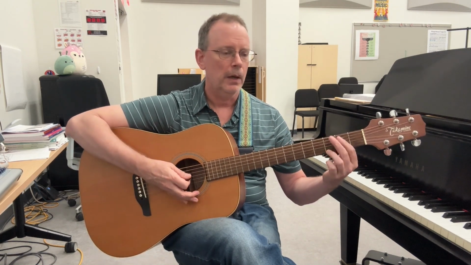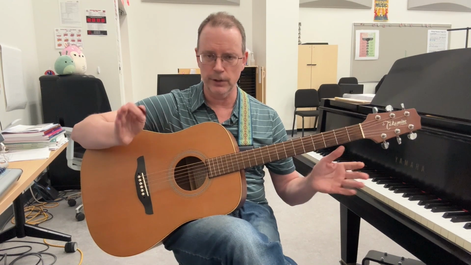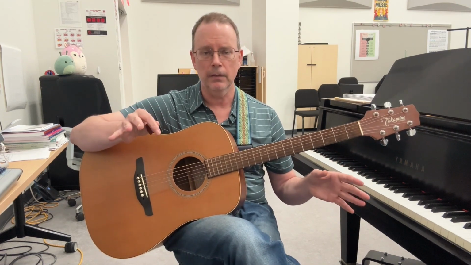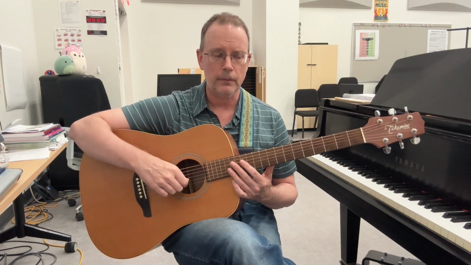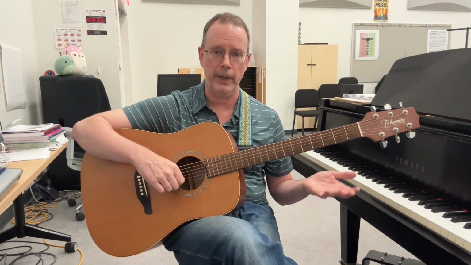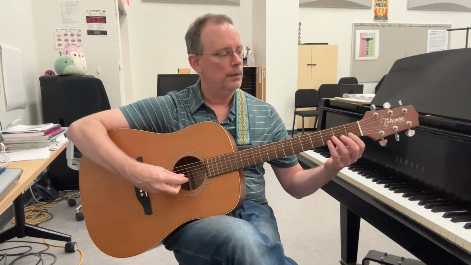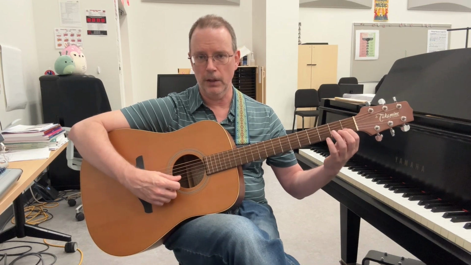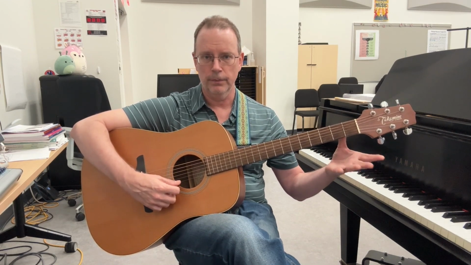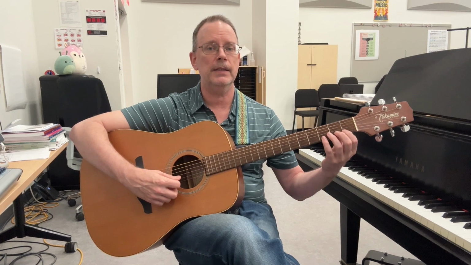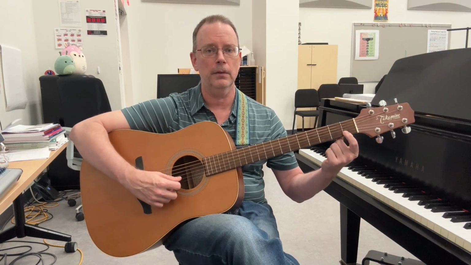Okay? And on the staff, again, just to review, the B is on the 3rd line, the C is on the 3rd space. So the 3rd line, B is your open B string. The 3rd space, C, is your 1st fret of the B string.